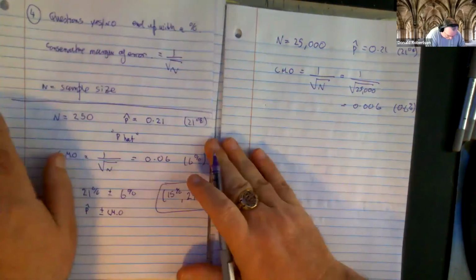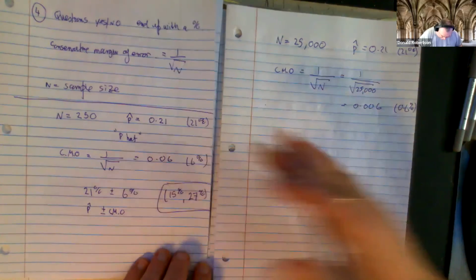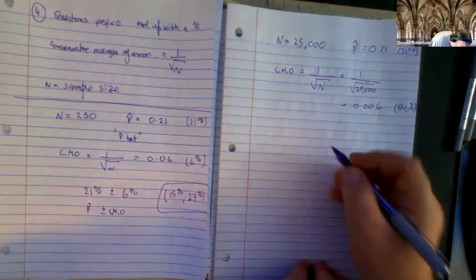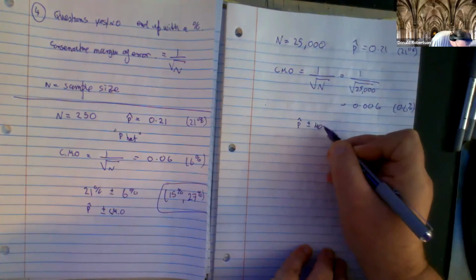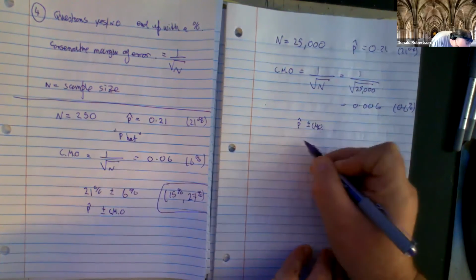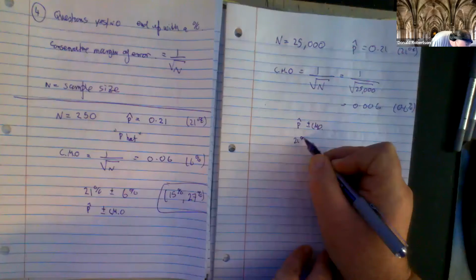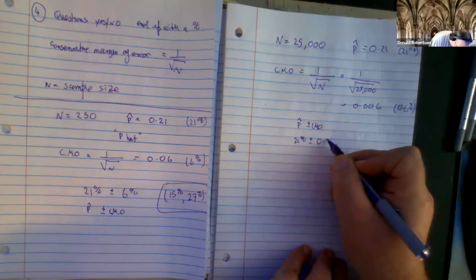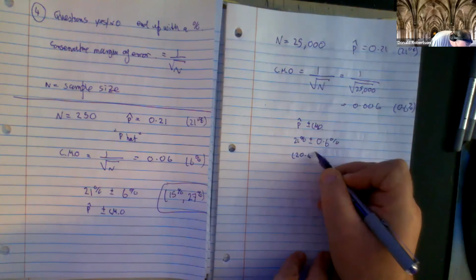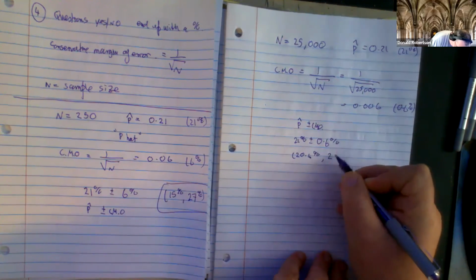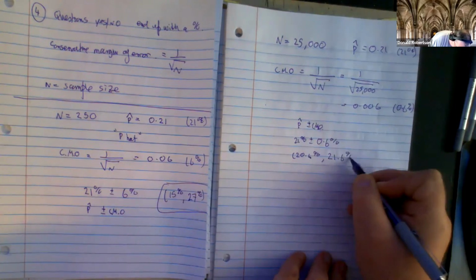So if I was going to estimate what percentage of all Americans had been to the cinema, it's P hat plus or minus the margin, the conservative margin of error. So it would be 21%, give or take 0.6%. So it might be as small as 20.4 and as big as 21.6.